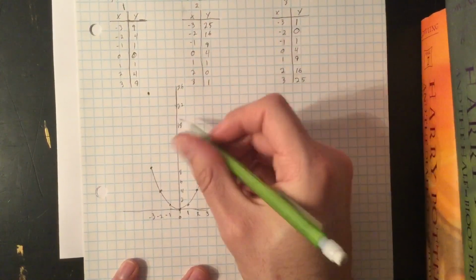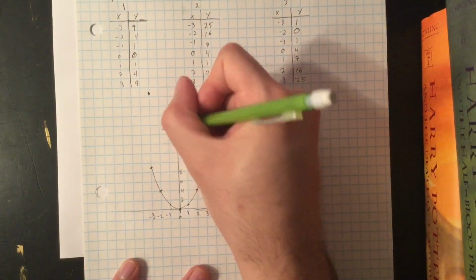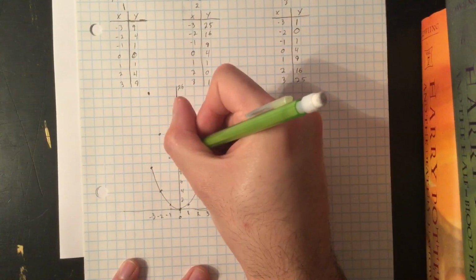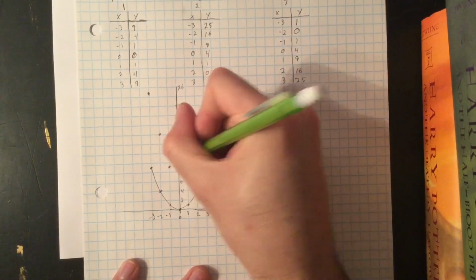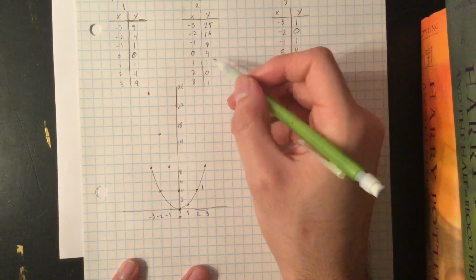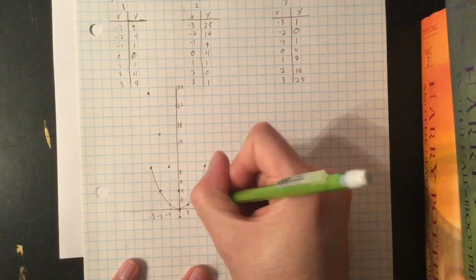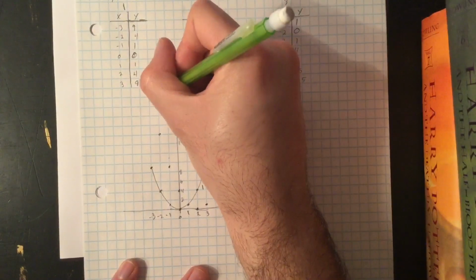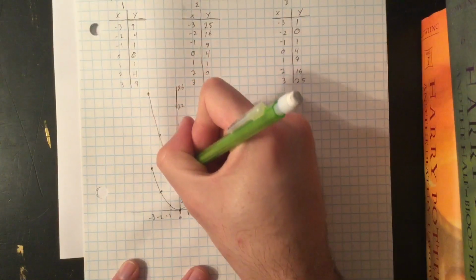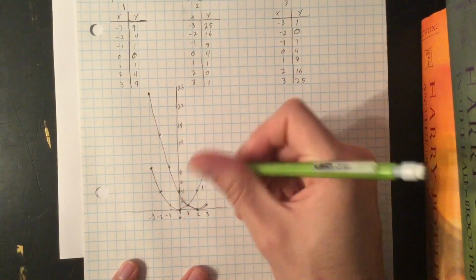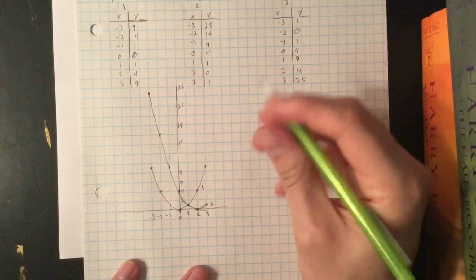And then at -2, we're at 16. So -2, we come down here. -1 is at 9. Oh, right here. 0 is at 4. 1 is at 1. 2 is at 0. And 3 is at 1. So this one will curve, comes all the way down, and begins to go back up. So this is going to be graph number 2.